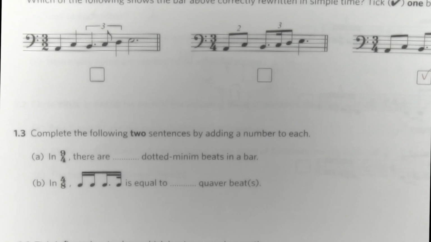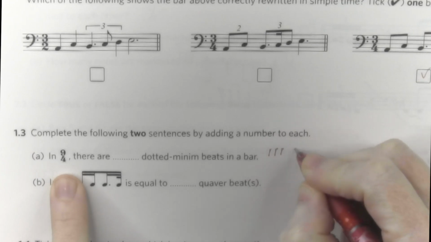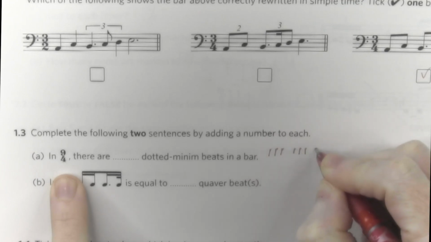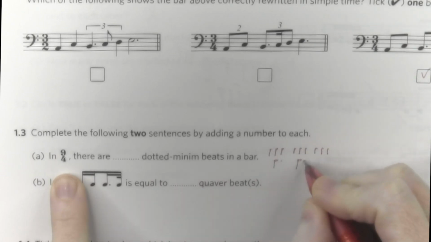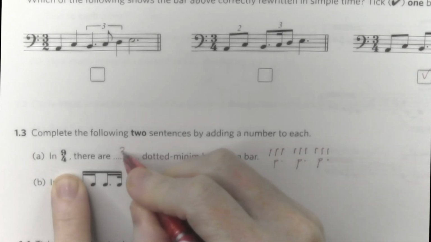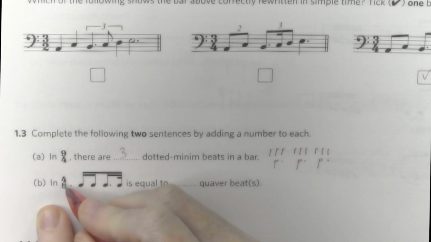Question 3. So quick. We need to complete these 2 sentences by adding a number. In 9/4, we have 9 crotchets grouped in threes. So we have how many dotted minims? 1, 2, and 3. There you go, 3. In 4/8, we have 4 quavers.